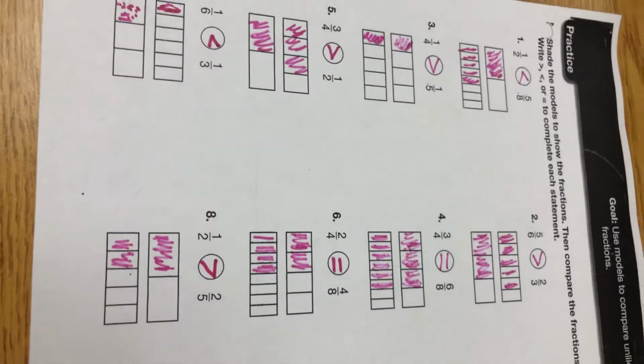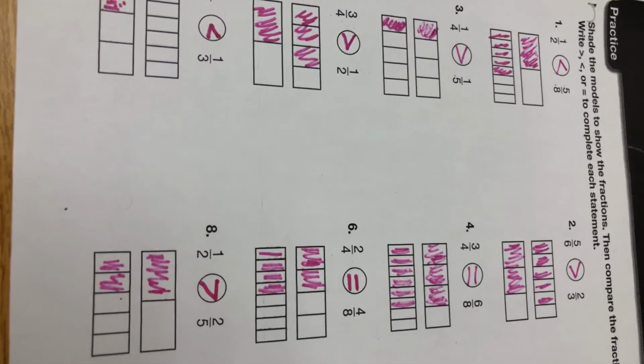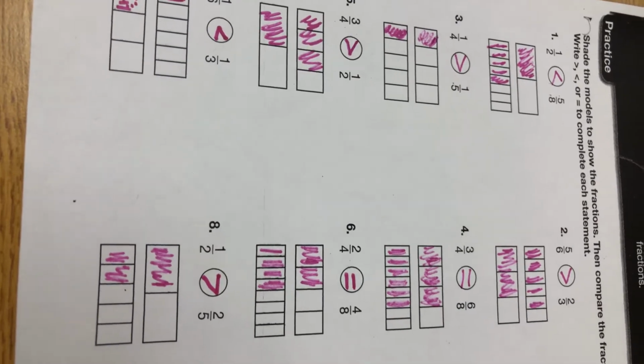So basically, guys, when you have pictures, it's real easy to compare the fractions. You just see which picture takes up more space, and also remember your pictures have to be the same size.